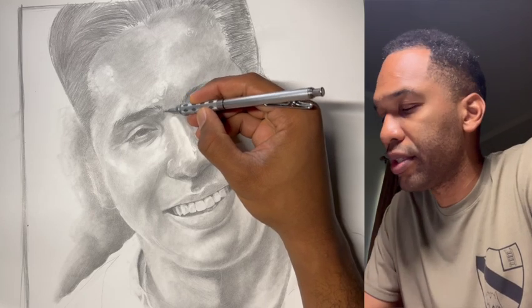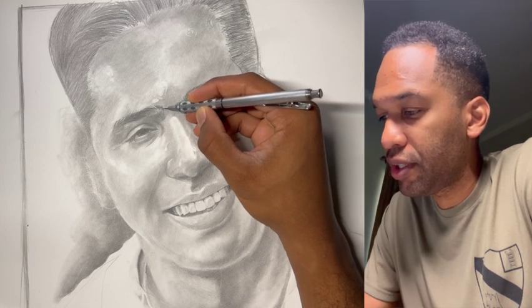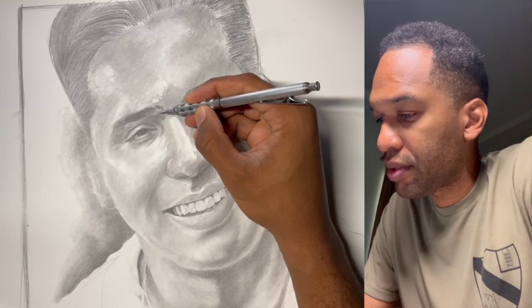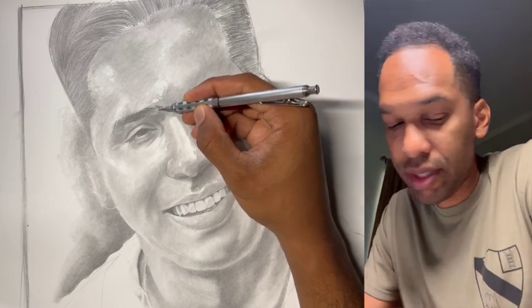And then the spots where you need something to be absolutely white, that is where you erase. It does require some special erasers.